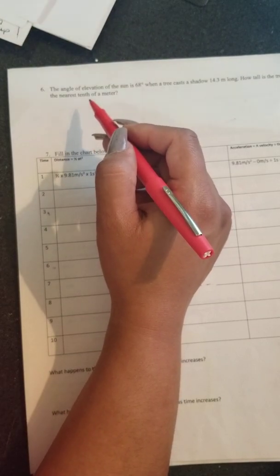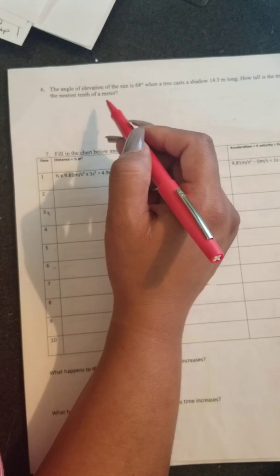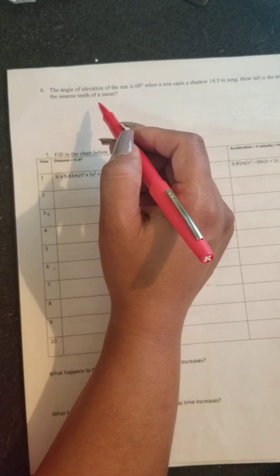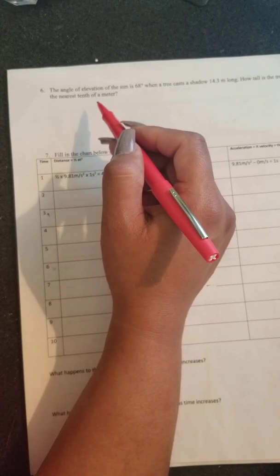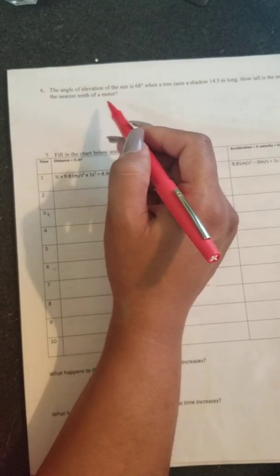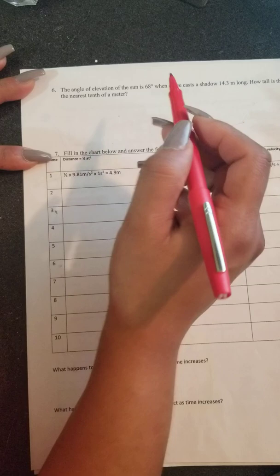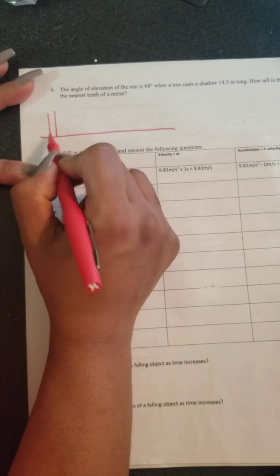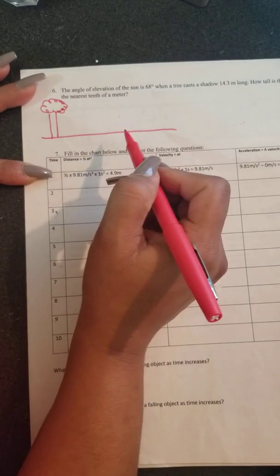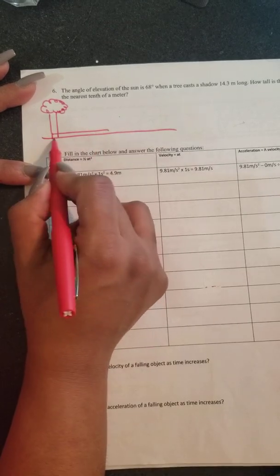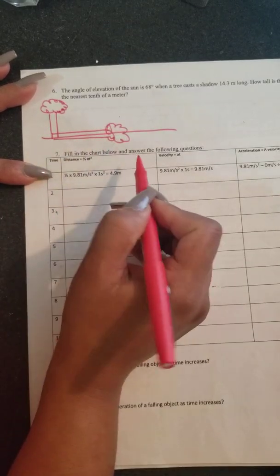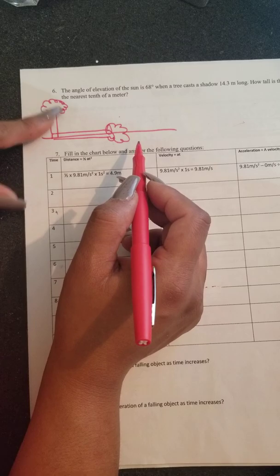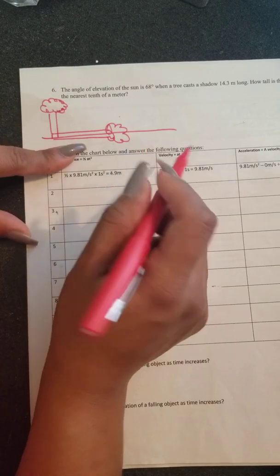So, the angle of elevation, first thing is, I would draw this out. I understand it's not easy when reading it. It looks very kind of weird, wordy, okay? But when we draw out this tree, it casts a shadow. Here's my tree. Here's my shadow, right? Because your shadow is on the ground. You agree with that? Here's the actual tree. And there's the shadow of the tree.